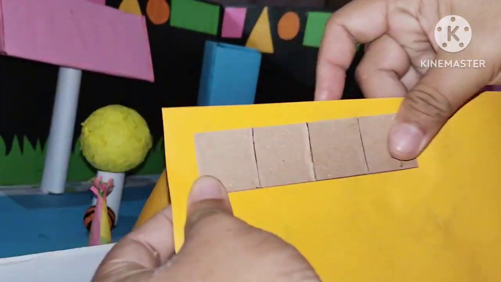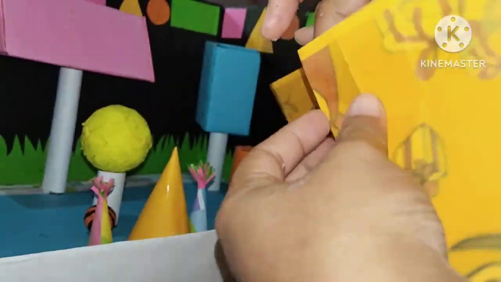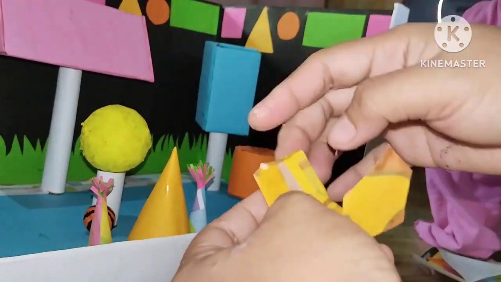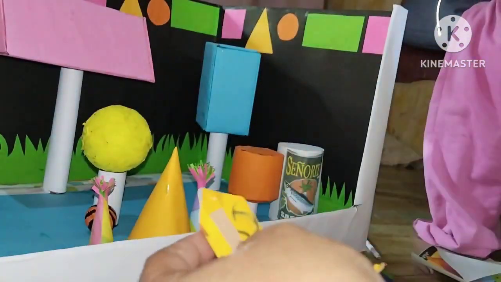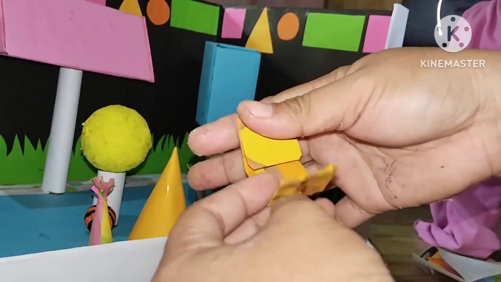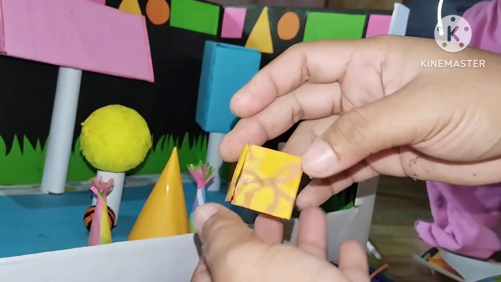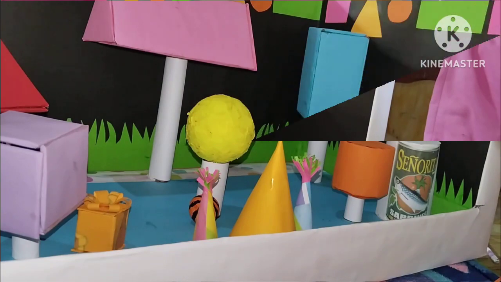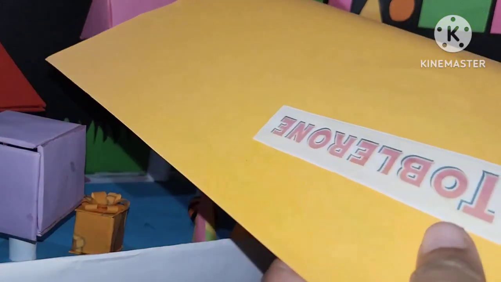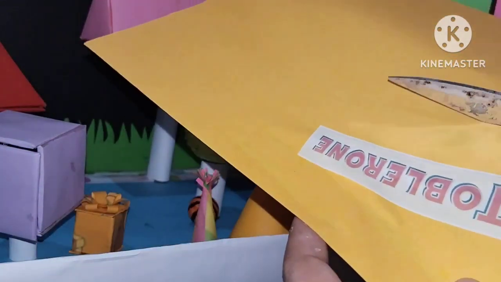In this part, I made an example for a cube, which is a gift box. So after the example for the cube, I also have here an example for a prism, which is a Toblerone chocolate.